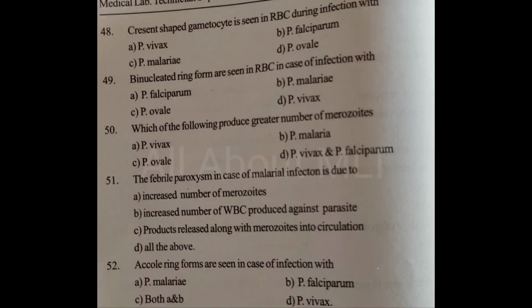Accolé ring forms are seen in case of infection with option A, P. malariae. Option B, P. falciparum. Option C, both A and B. Option D, P. vivax. Answer is option B, P. falciparum.